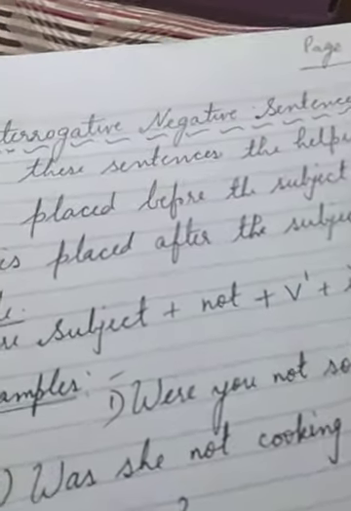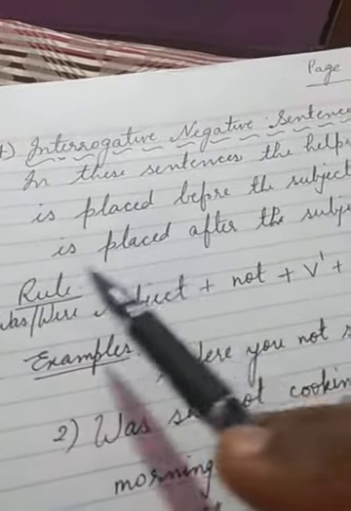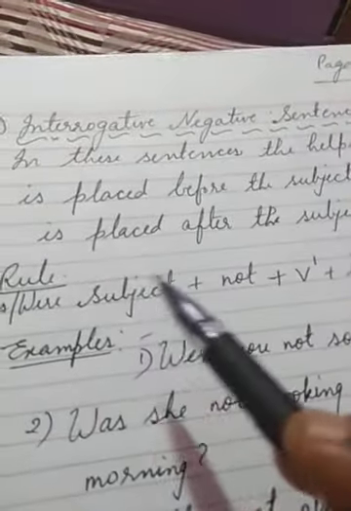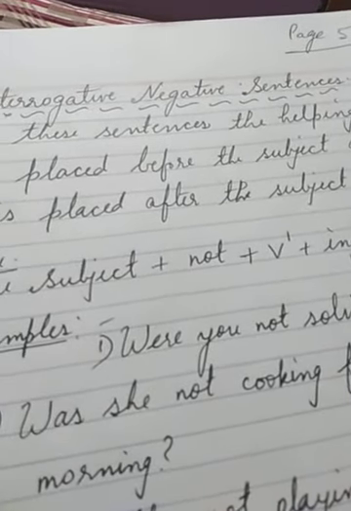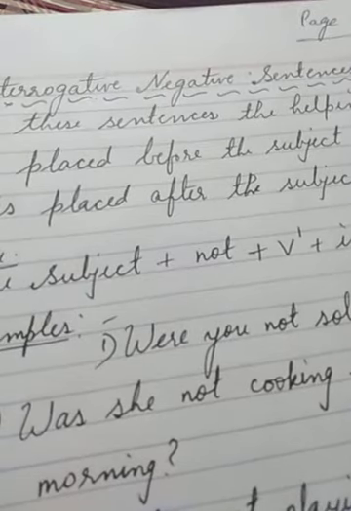Now we will talk about the interrogative negative sentences. In these sentences, the helping verb is placed before the subject and not is placed after the subject. So helping verb before the subject and not after the subject.